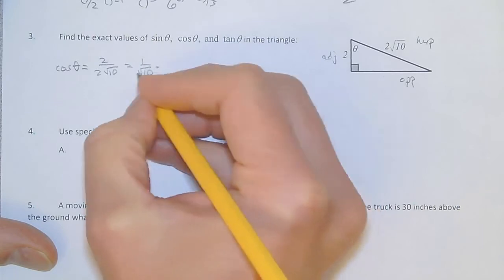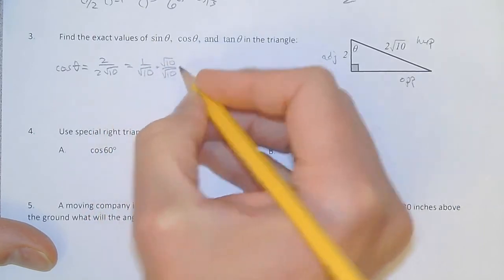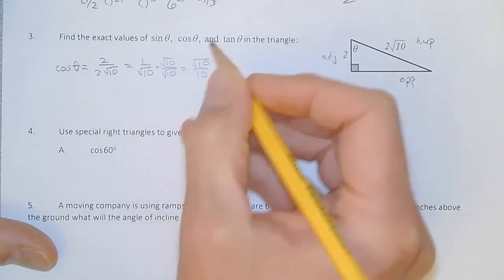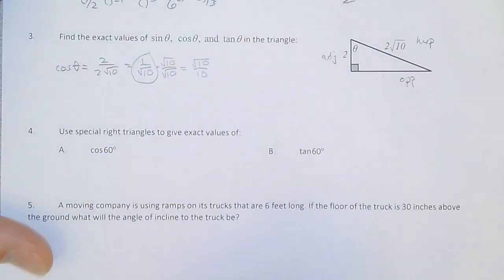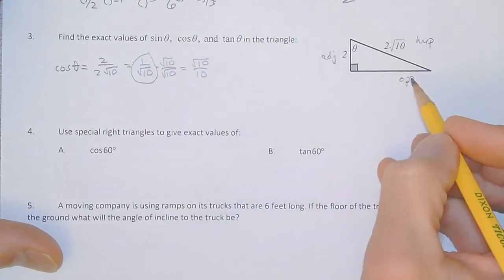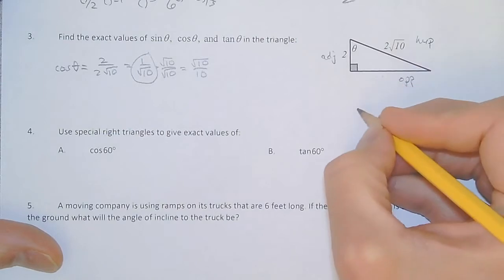And some people would say you can't leave a square root in the denominator, so we're going to multiply by root 10 over root 10 and get square root 10 over 10. I am fine with this answer right there. Okay. If we're going to find the other ones that require the opposite side, then we're going to have to find the opposite side, and we'll do that with the Pythagorean theorem.